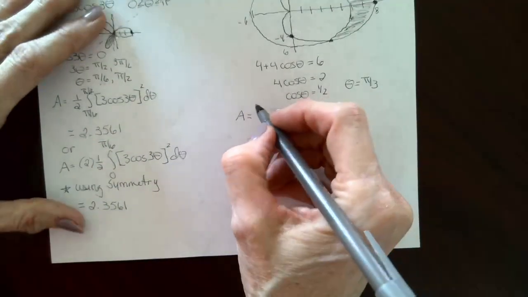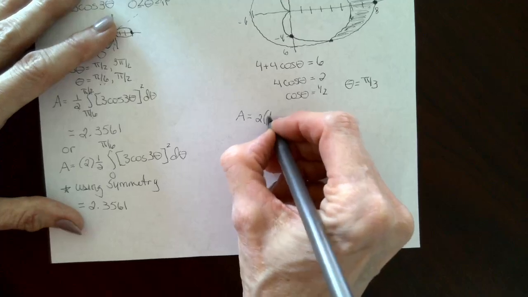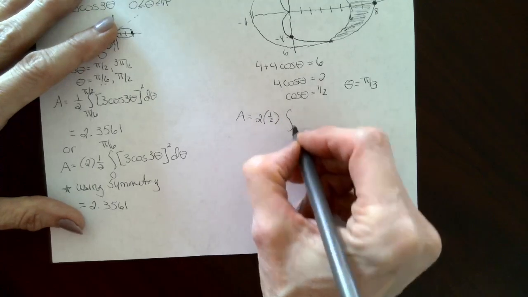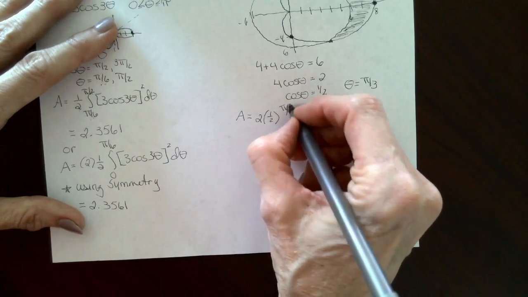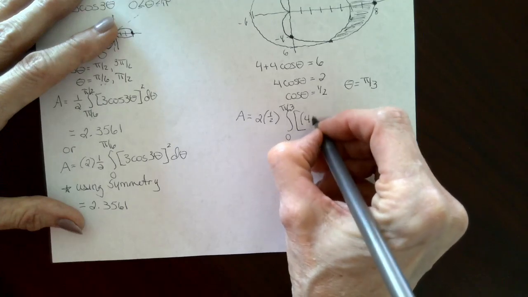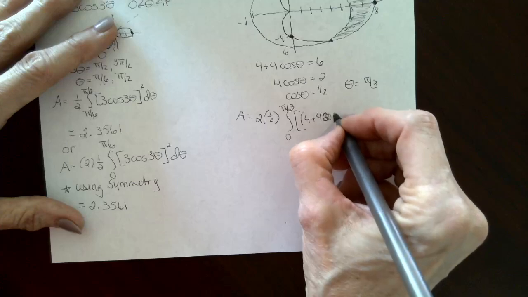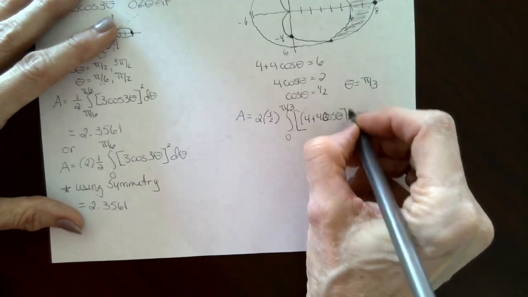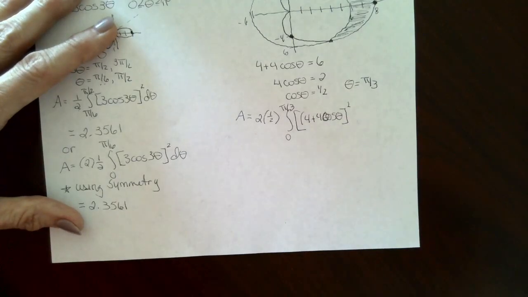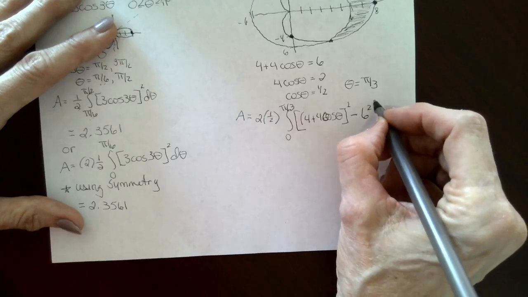Okay, I am going to go from 0 to pi over 3 and double it. So 2 times 1/2 integral 0 to pi over 3. And this is what we're going to do. We're going to do 4 plus 4 cosine theta, squared, minus 6 squared.